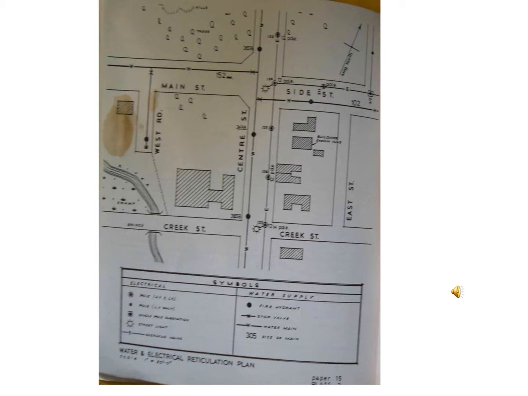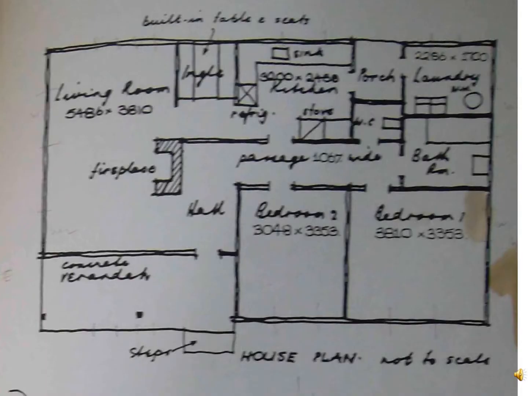For the sketch drawing, this is a measured drawing or sketch of the building. This is a house plan, so not to scale. This is just a sketch.